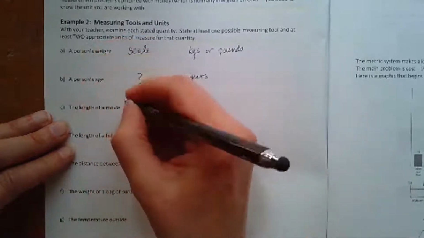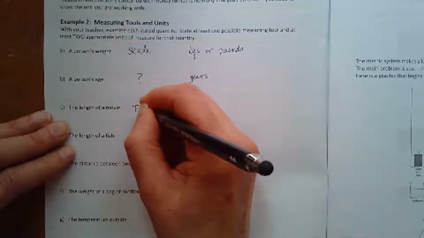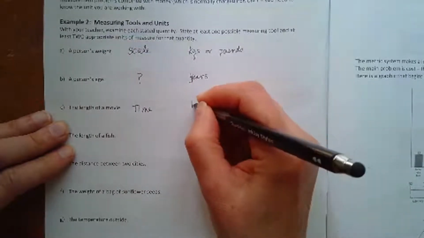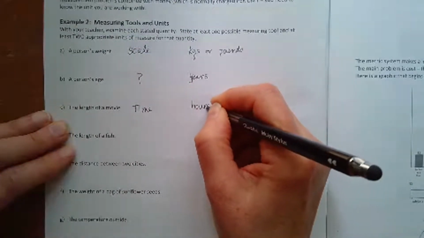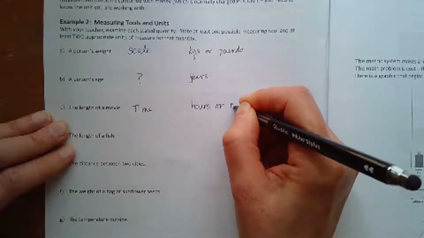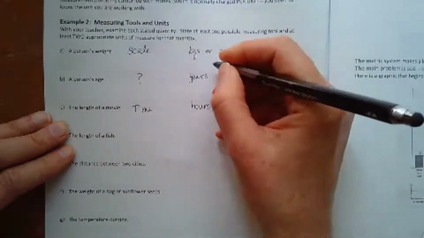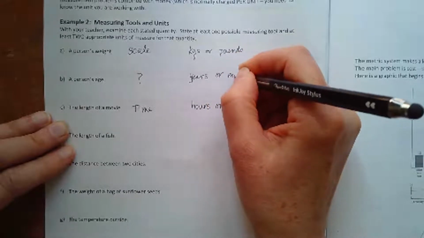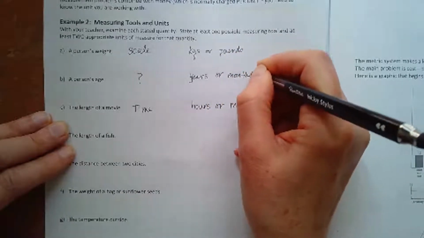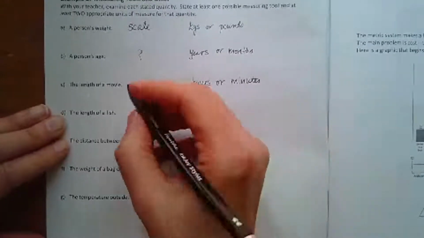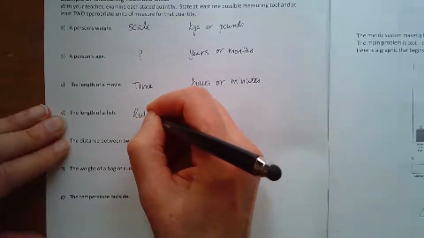I guess we could use time, right? And I could use hours or minutes. I guess I could use years or months. Sometimes we measure babies' age in months. The length of a fish, I could use a ruler again.